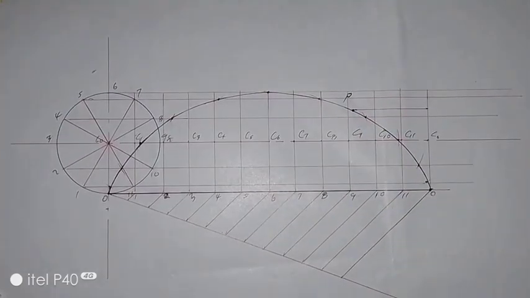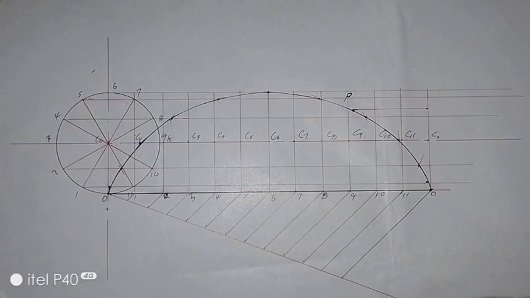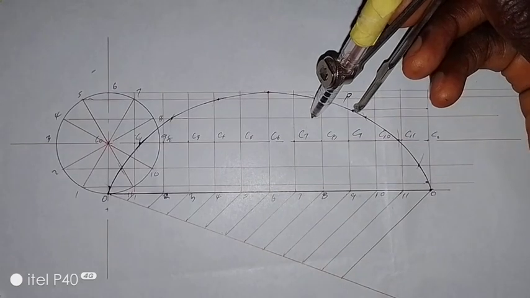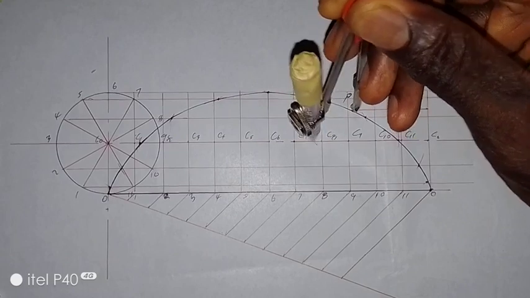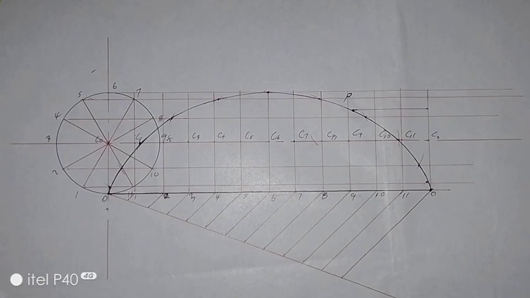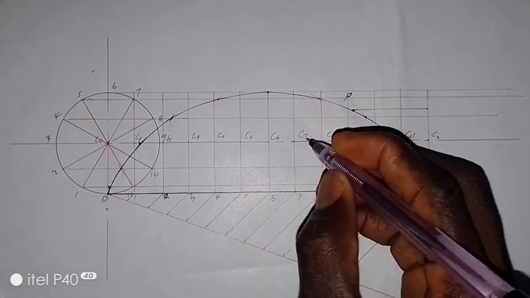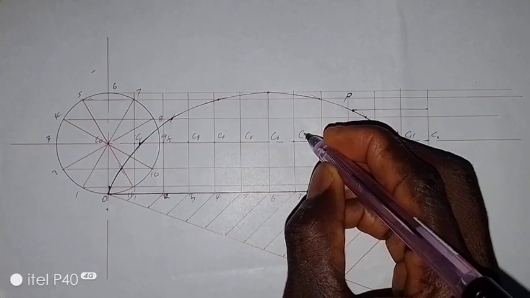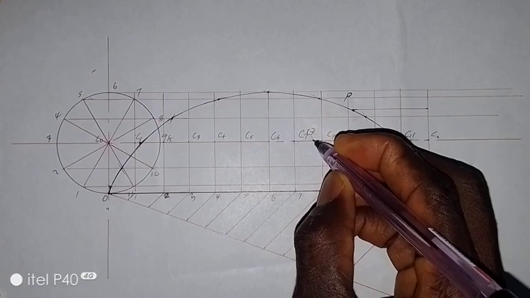Now, having located point P on the curve, the next thing to do is to take the radius of the circle, which is 25 millimeters. Put the compass point at P and draw an arc on the center line. Wherever it touches the center line, let's call this point Q.